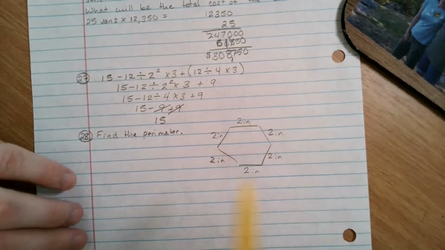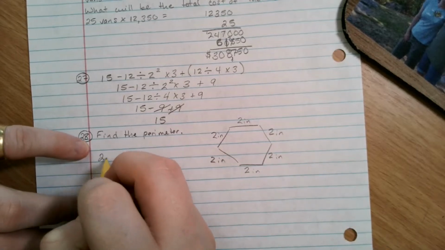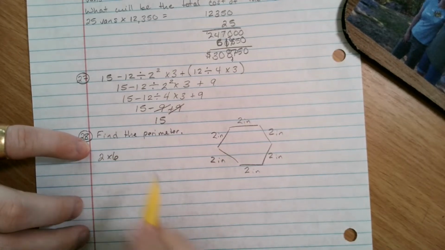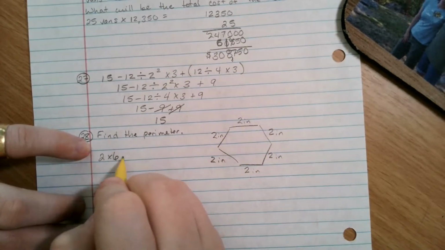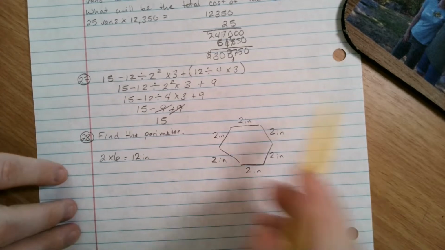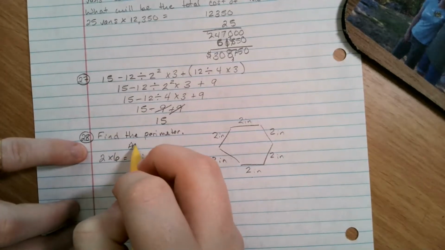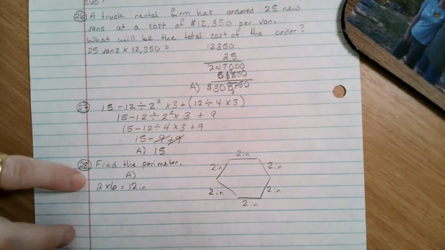So if each side is 2 inches, and there is 1, 2, 3, 4, 5, 6 sides, so we have 2 times 6, which would be the same as summing up 2 plus 2 plus 2 plus 2 plus 2 plus 2. So that's 12 inches in perimeter. That is our answer. Don't forget to notate.